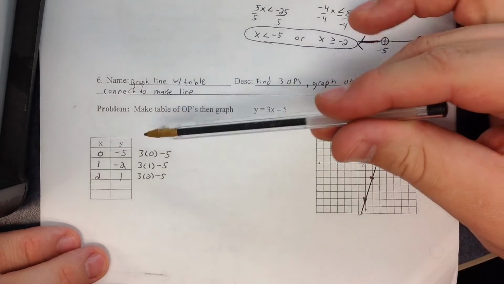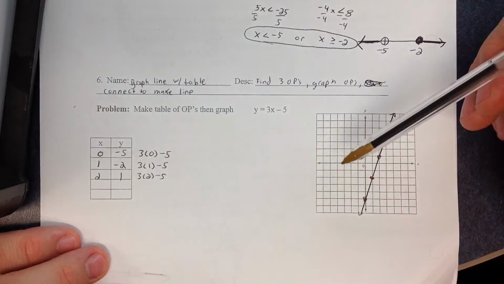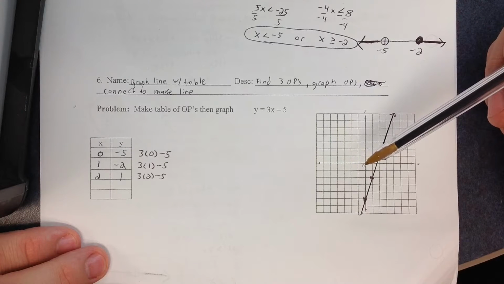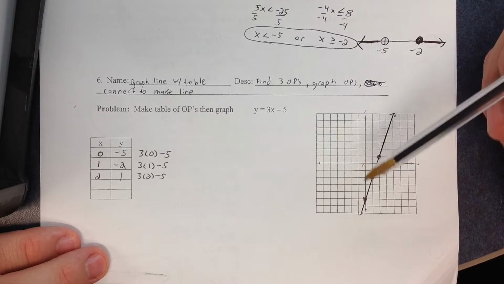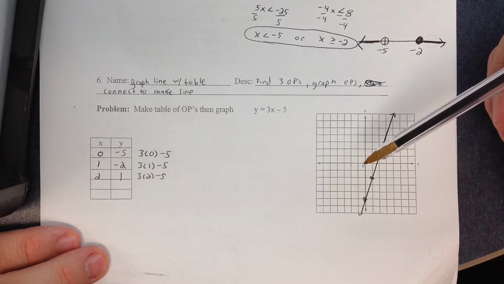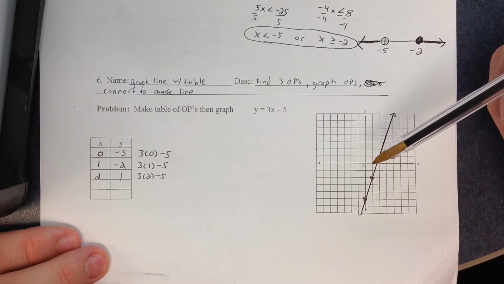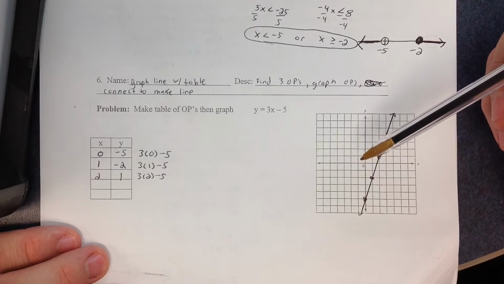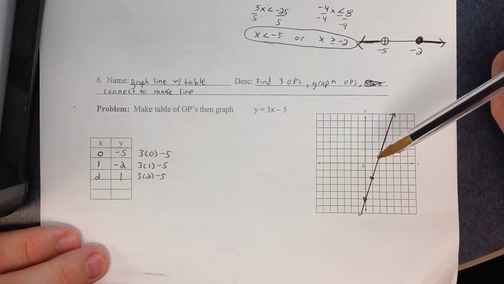Make sure when you plot these points, 0, negative 5, that you go left or right first and then up or down. So 0, negative 5, 1, negative 2 is over 1, down 2, 2, 1 is over 2, up 1.